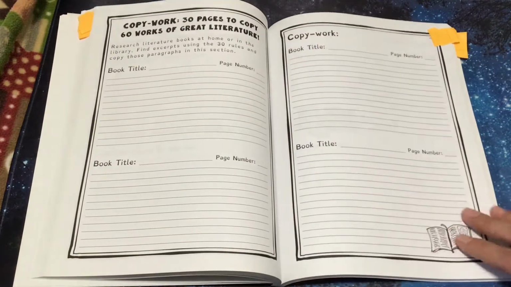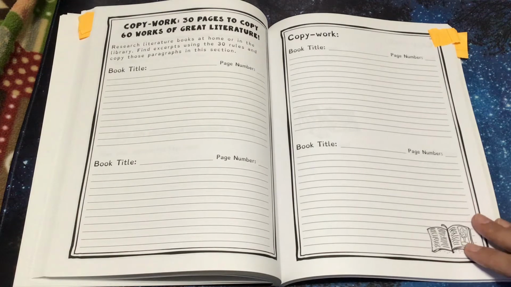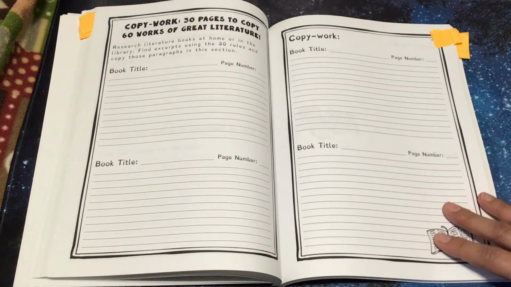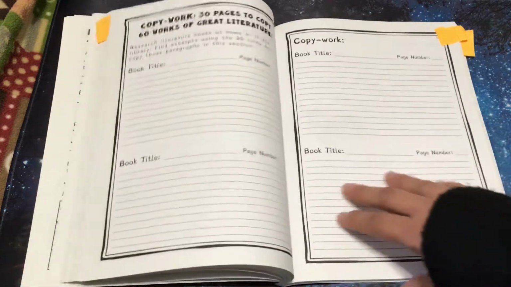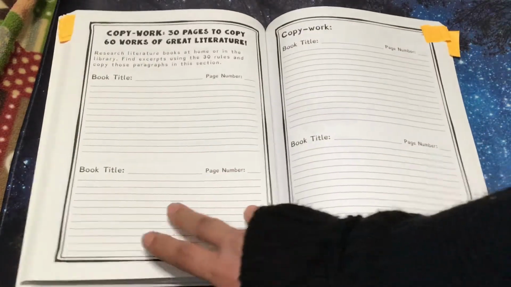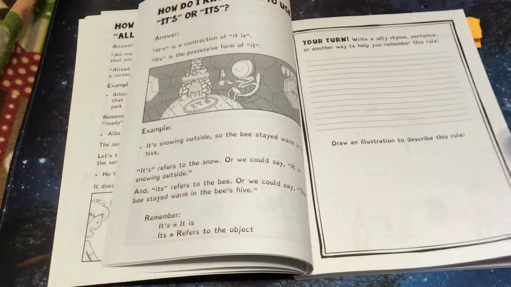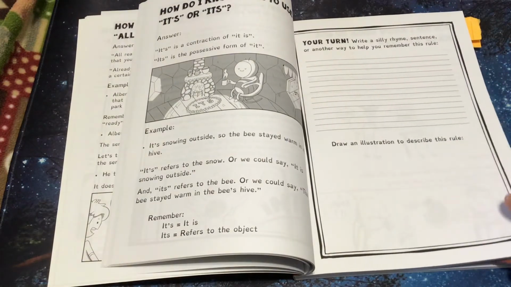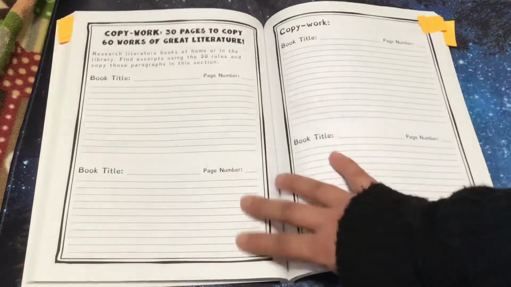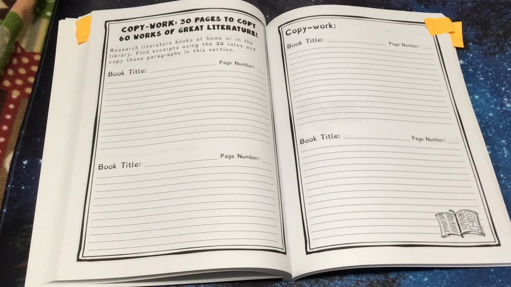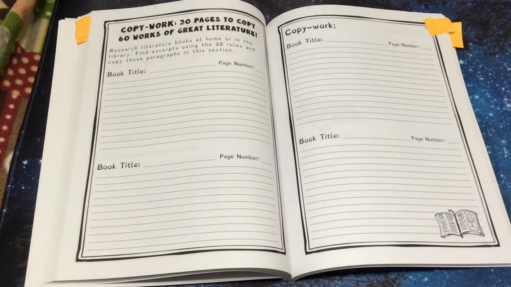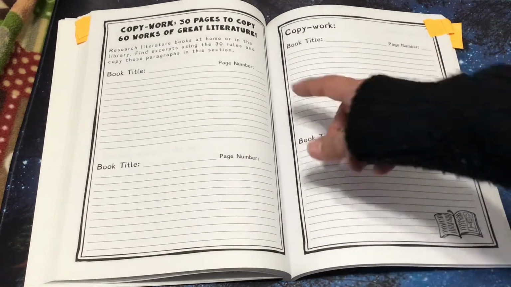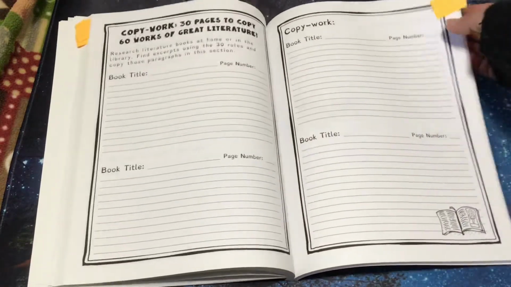And then copywork. It says research literature books at home or in the library to find excerpts using the 30 rules and copy those paragraphs in this section. So I thought they could use that right along with these. So like if they're doing how do you know when to use its or it's, they could go and look in their books and find those words being used and copy them here. So that way they're using the words correctly by copying it from one of their books. So that's what these pages are for.